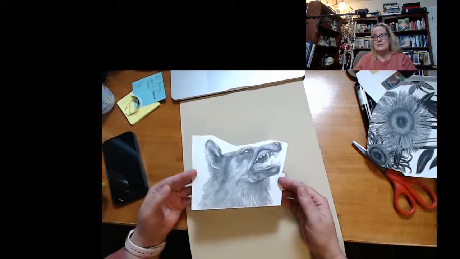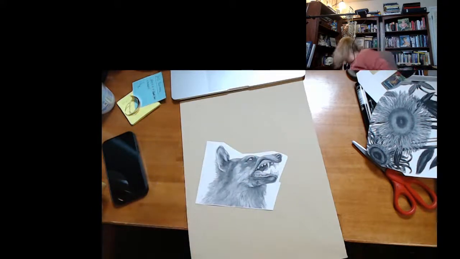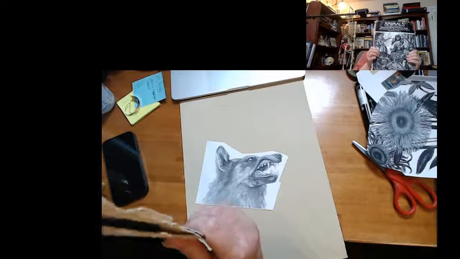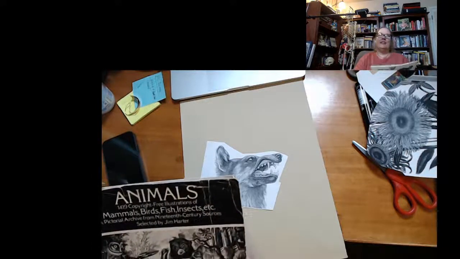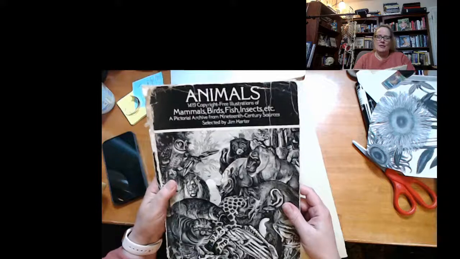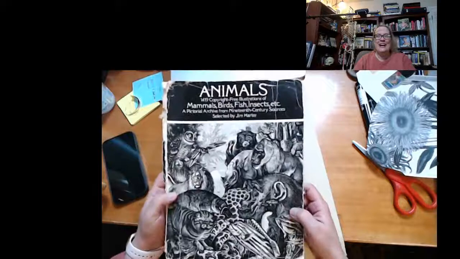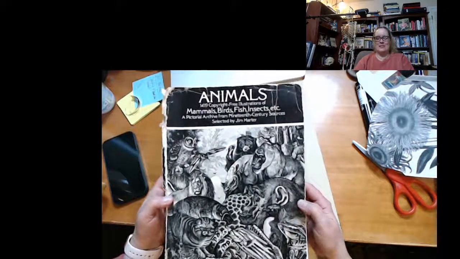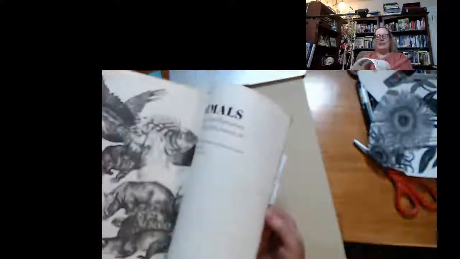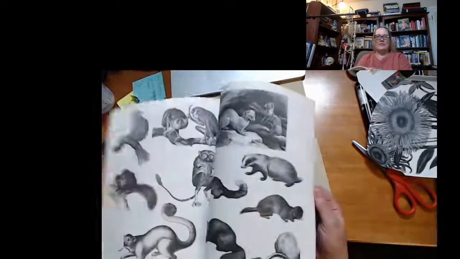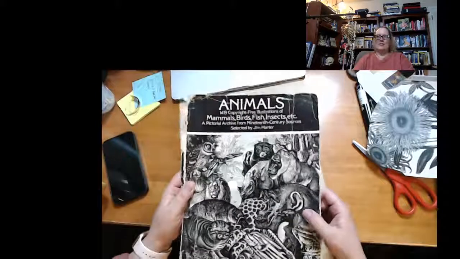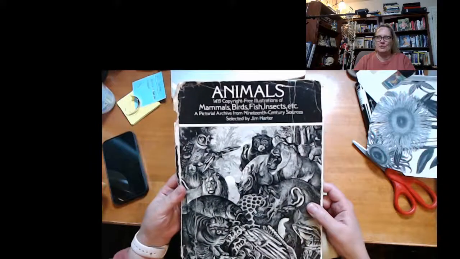Now, where do I get these images? I get them from books like this. This is the cover of the book. This is a book of copyright-free illustrations of mammals. My book is falling apart. This is only part of the book. This is an assortment of different animals, and they're all copyright free, so you're free to use them without having to find the licensing information. There's no problem with using them however you see fit.